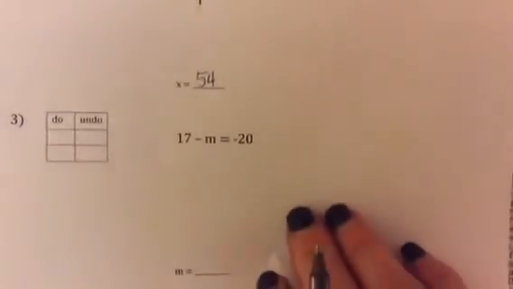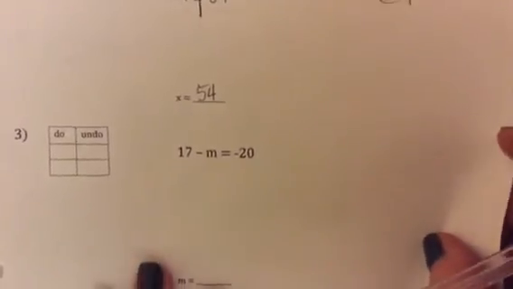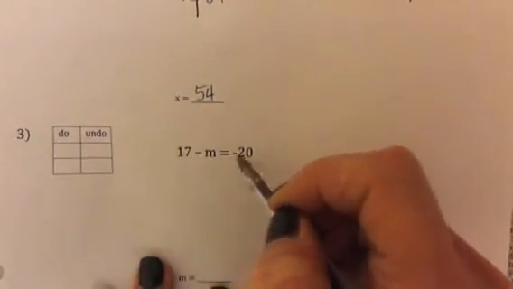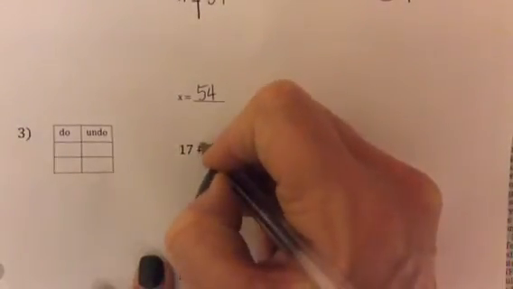All right, the last one, number 3. 17 minus m equals negative 20. So I'm going to change that to plus a negative.